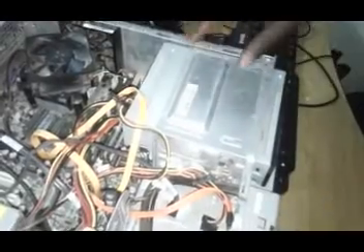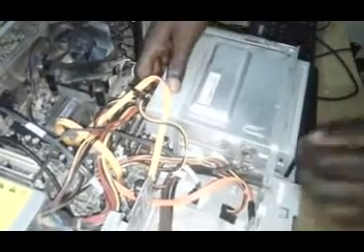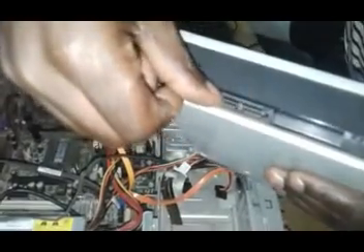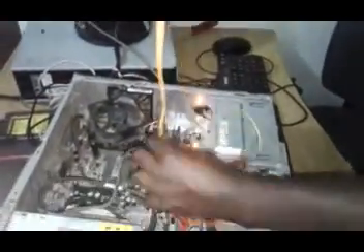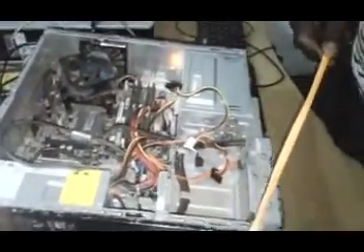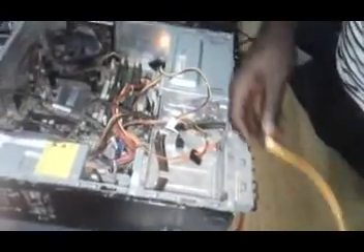If we can remove the face, we have this one, an optical drive. If you can read, this is a DVD writer. Now the DVD writer also has a SATA connector. The SATA connector has one portion for the power and another portion for the data. I have a SATA connector, or the data connector for the SATA.